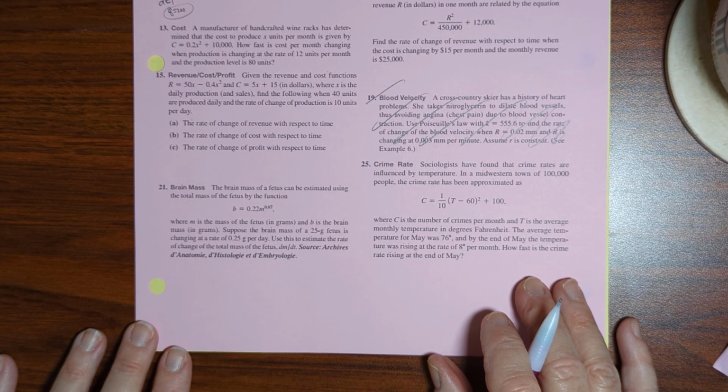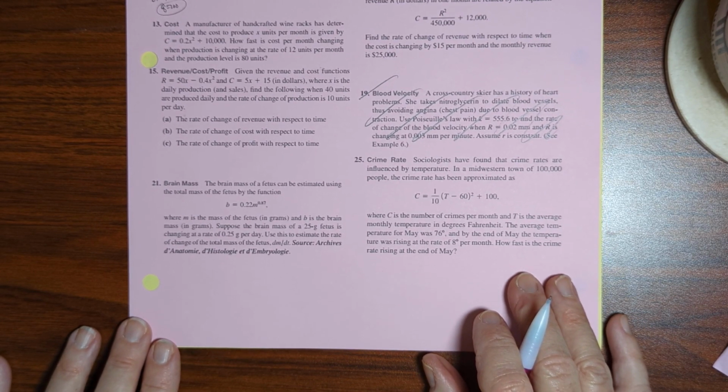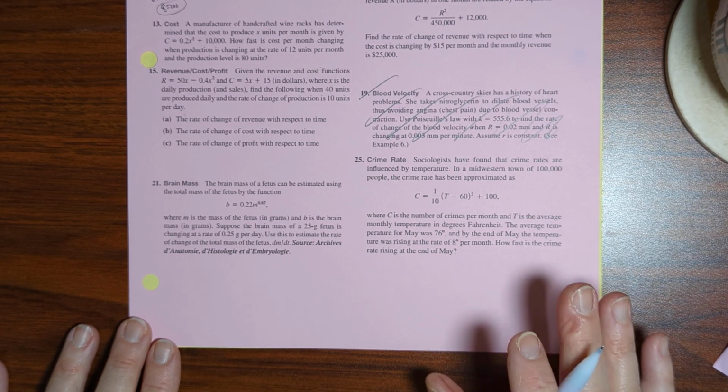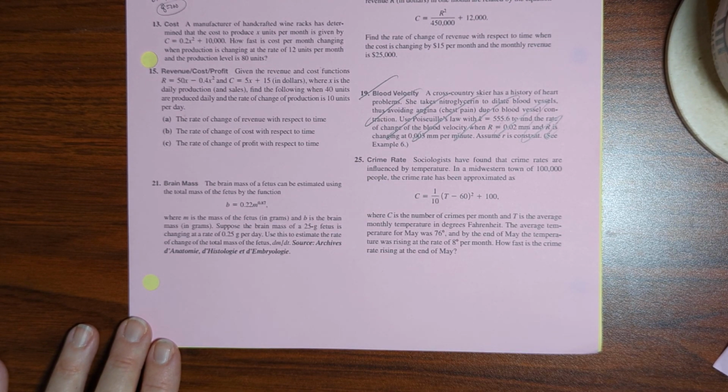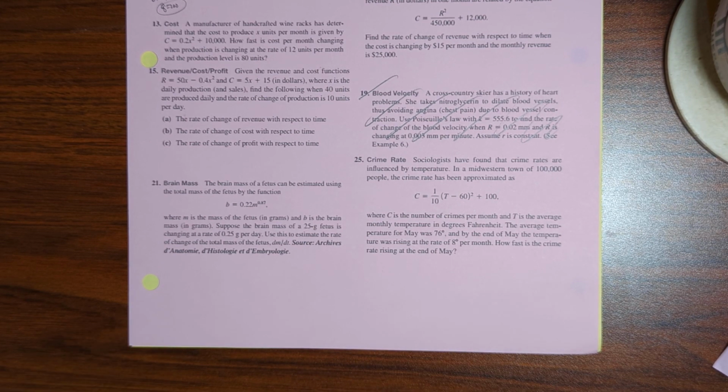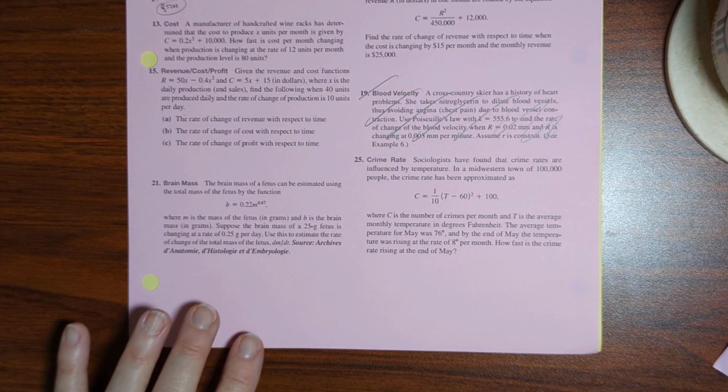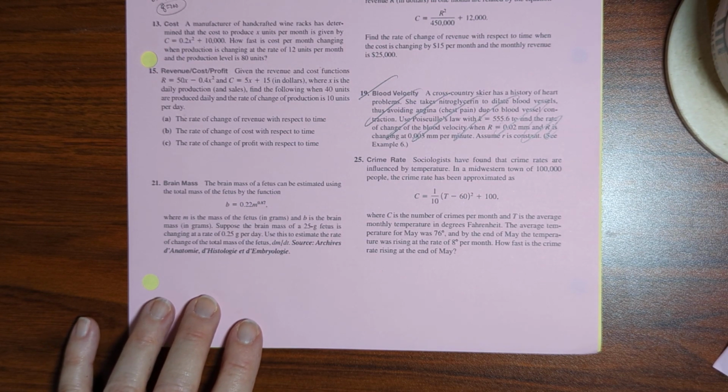Let's do 13. A manufacturer of handcrafted wine racks has determined that the cost to produce x units per month is given by C equals 0.2x squared plus 10,000. How fast is the cost per month changing when production is changing at a rate of 12 units per month and the production level is 80?